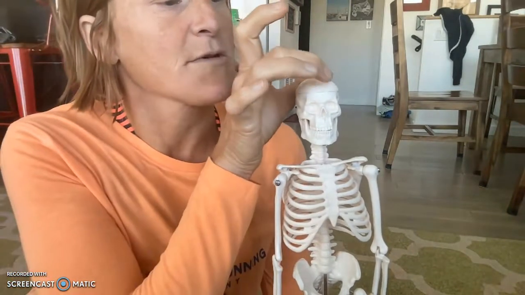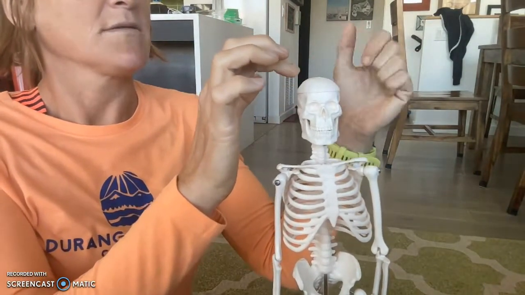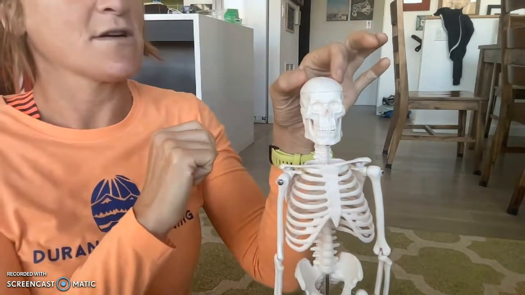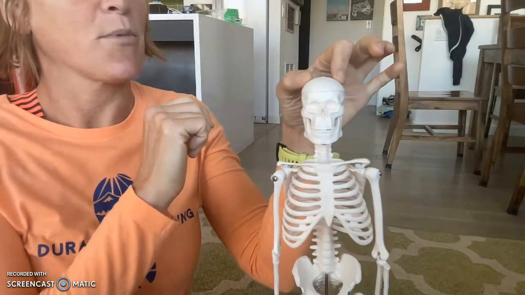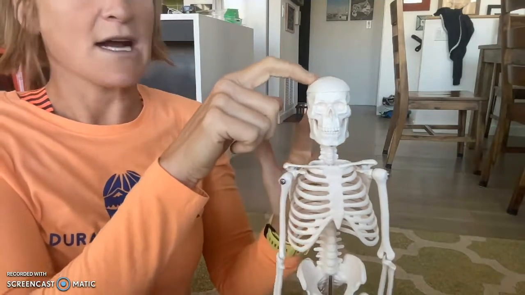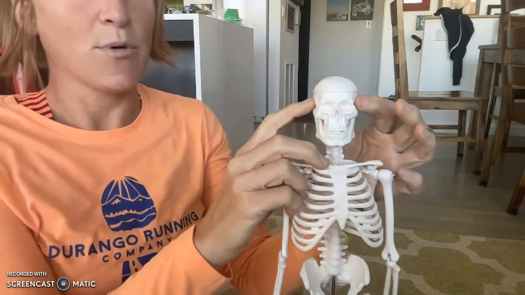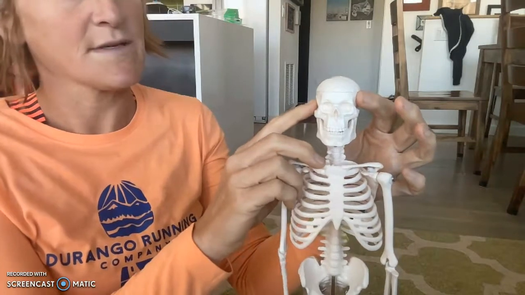Okay, so let's start with the skull. So the skull, we're going to start with the frontal bone right here. Then on the superior portion, you have the left and the right parietal bones. You have the occipital here in the back. And then on the sides, the left and the right temporal bones.